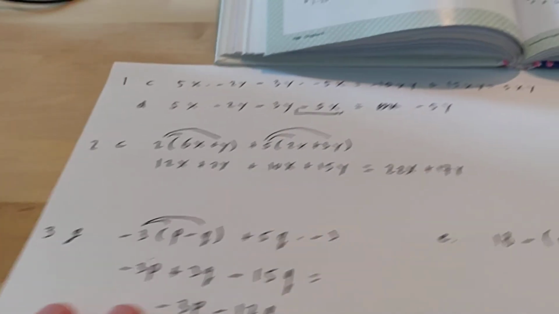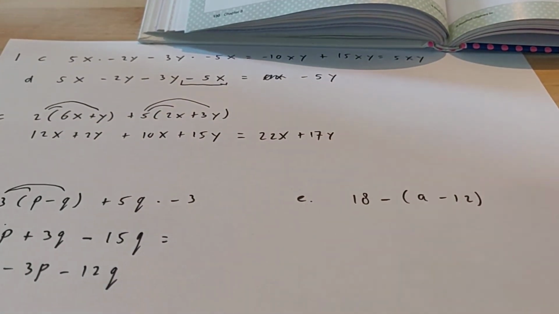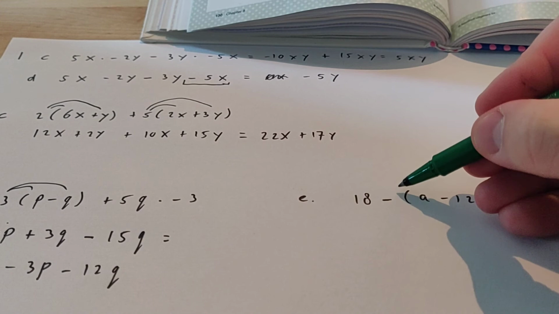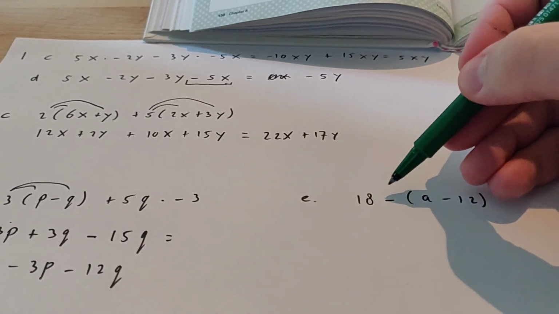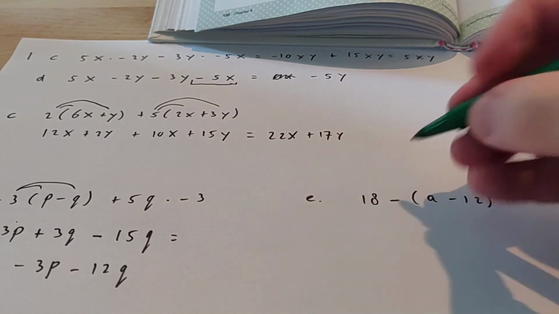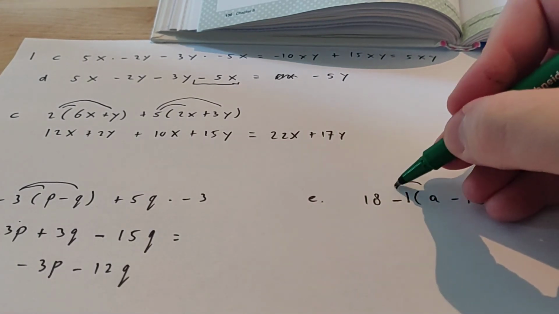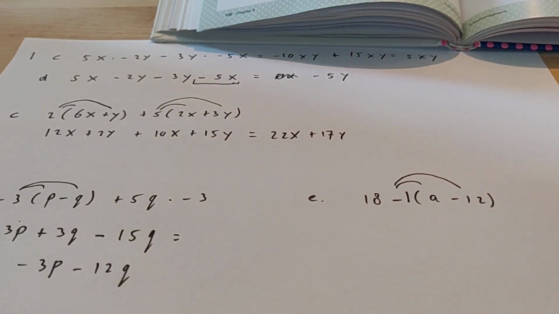Moving on to the last exercise of this video, exercise E. I want to show you this one because there's something annoying over here. It says 18 minus and then something in brackets. So there is no number here. Well, if there is no number, there's actually a 1. So we're going to do minus 1 times a and minus 1 times minus 12.